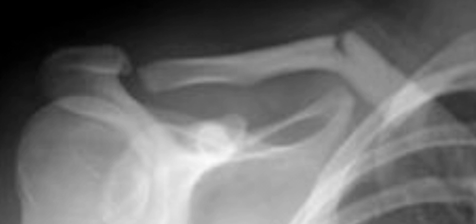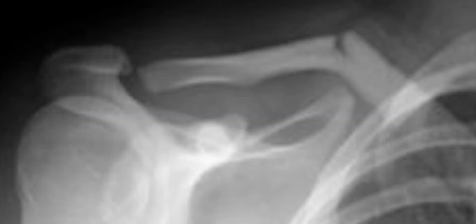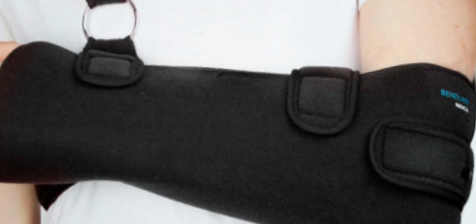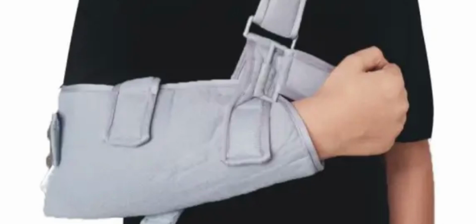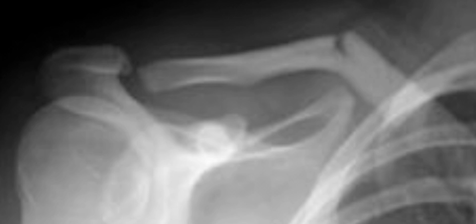Now how to treat the clavicular fracture? The clavicular fracture can be treated by two methods. One is the conservative method, and the other is the surgical method. You should immobilize the clavicle by using a pulley sling, which can be found in two forms. One is large size, the other is small size. The large size is used for adults, while the small size is used for children. The other method for treating the clavicular fracture is surgical repair.